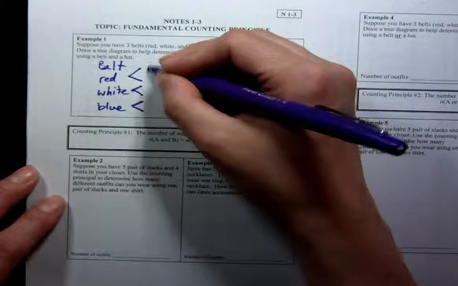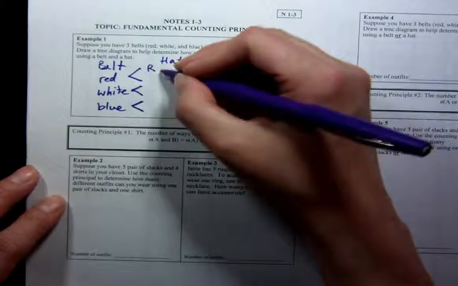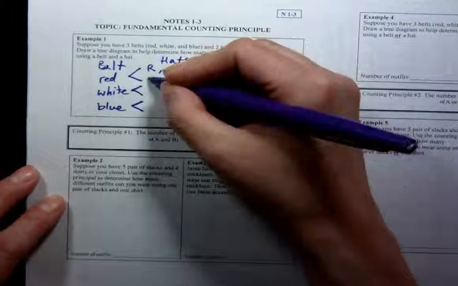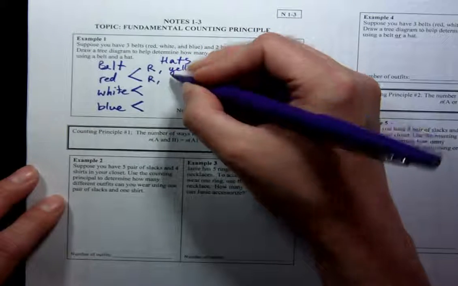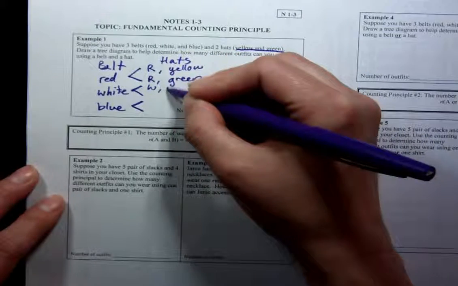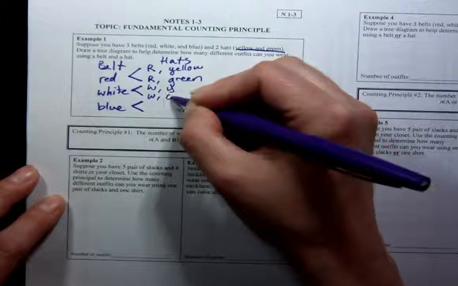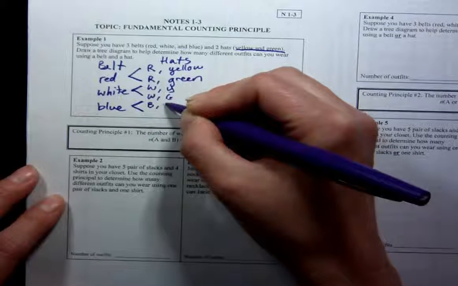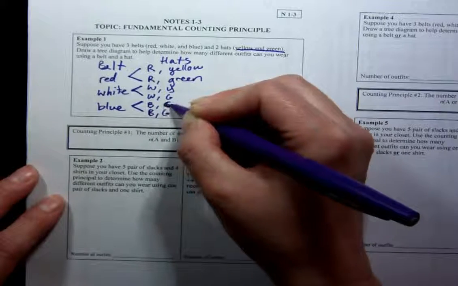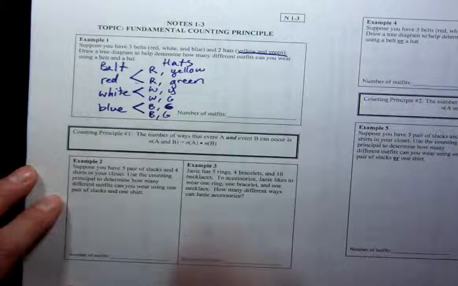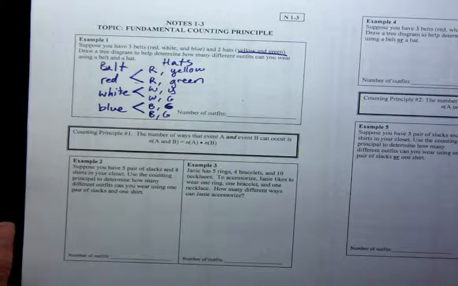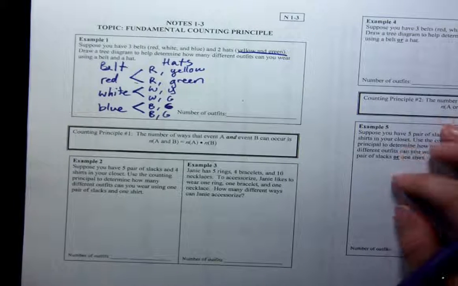And so we can have the red belt and yellow hat. I can have the red belt and the green hat. And then white, same thing. And blue, same thing. So if it asks you for a tree diagram, this is what a tree diagram is. You just start with the first one and draw the little branches out for all the other ones. How many total outfits could I make this way?